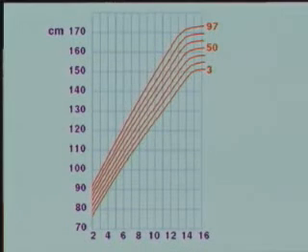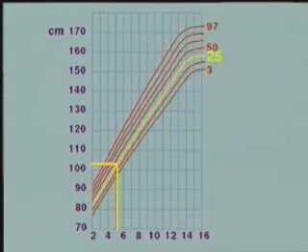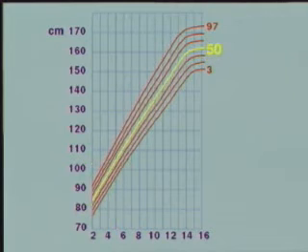Here is a drawing of a percentile curve for boys. Our young patient's height is on the 25th percentile. That means that 25% of boys his age are shorter. The 50th percentile is the median value. It corresponds to the apex of a bell curve.